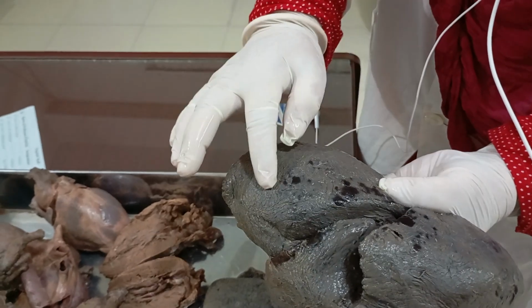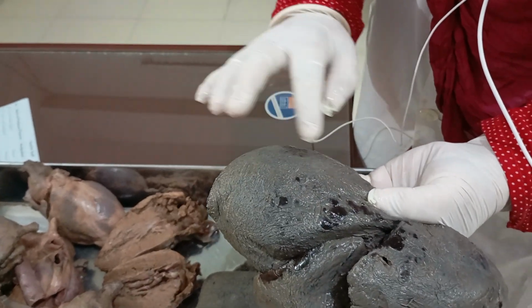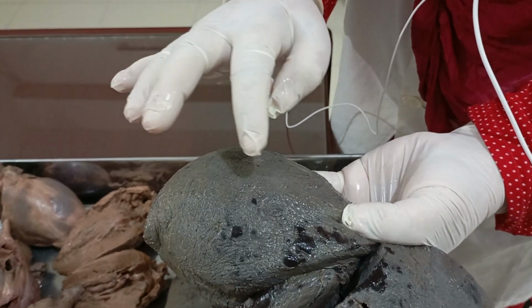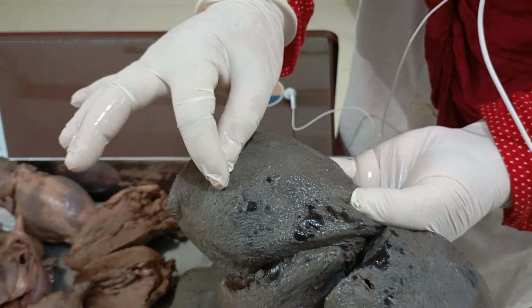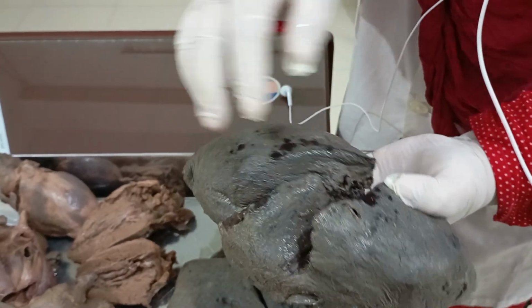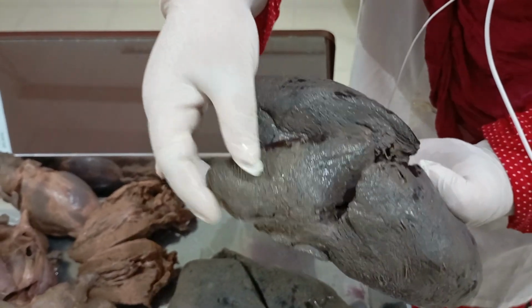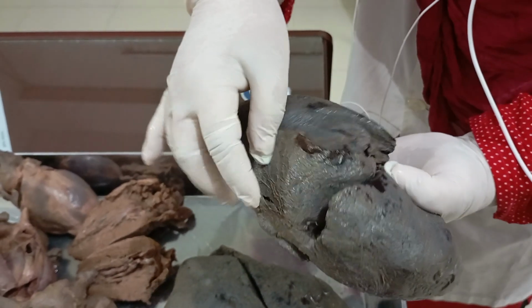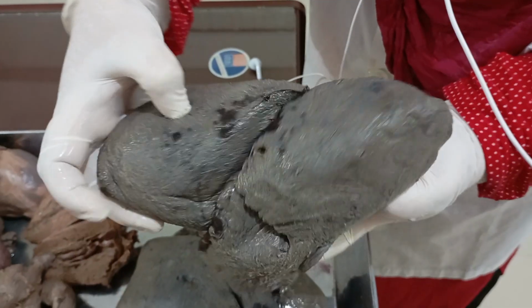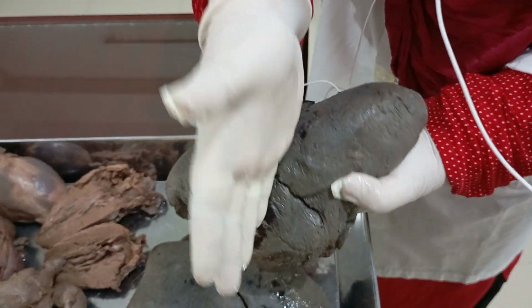There is a depression and elevation present in the costal area: depression due to the rib and elevation for the intercostal space. The right lung has an upper lobe, middle lobe, and lower lobe. It is divided into a horizontal fissure and an oblique fissure.